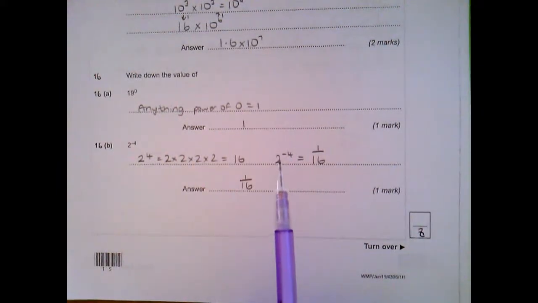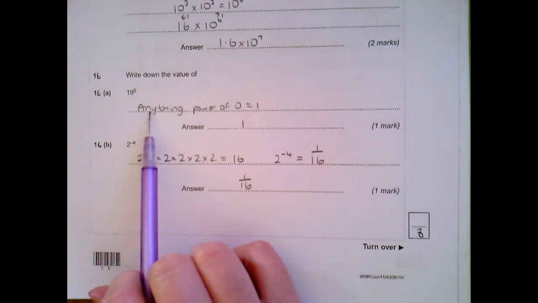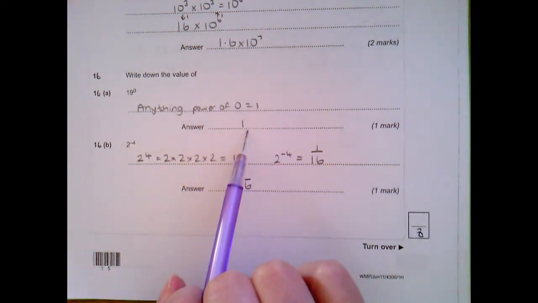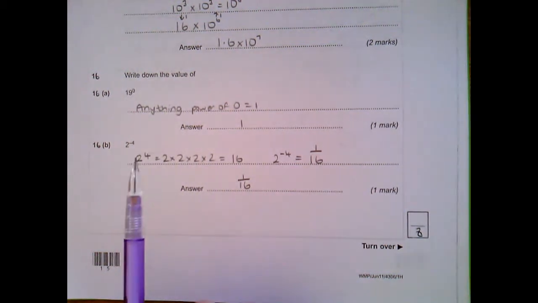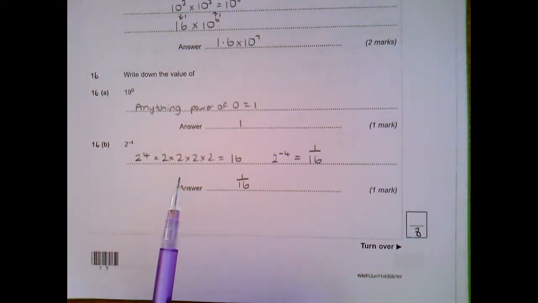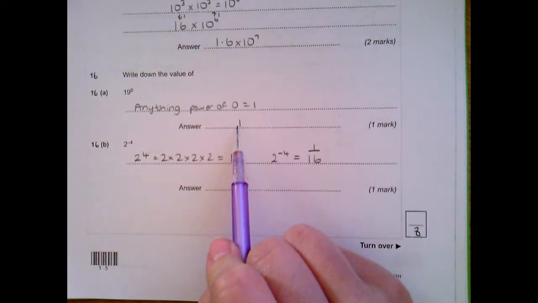Number 16, write down the value of 19 to the power of 0. One of the rules that you should have learnt about your powers is that anything to the power of 0 gets you 1. Doesn't matter what it is. 7 to the power of 0 gets you 1. 56 to the power of 0 gets you 1. If you don't believe me, type it into your calculator. Anything with a power of 0 will always get you 1.